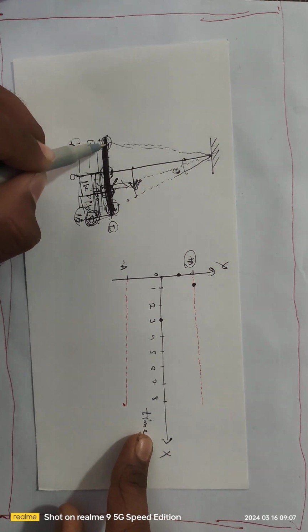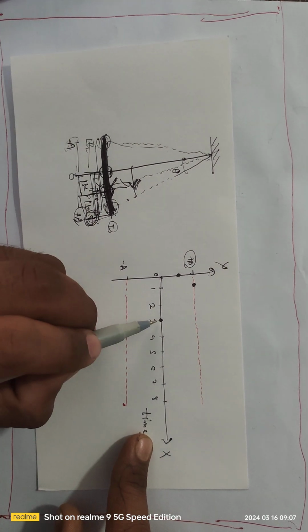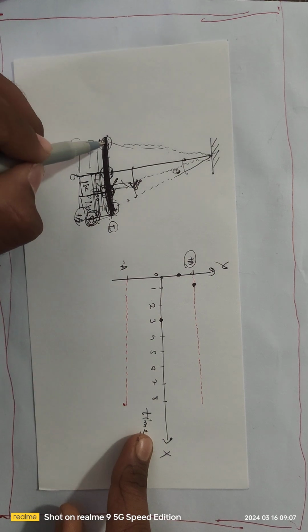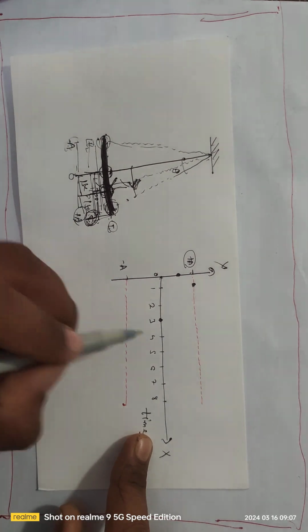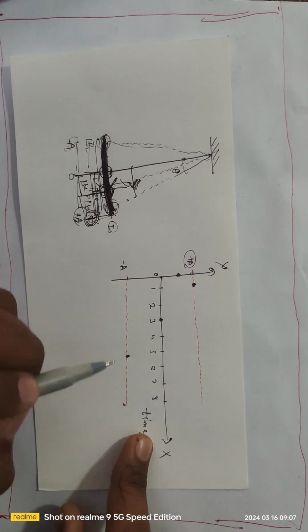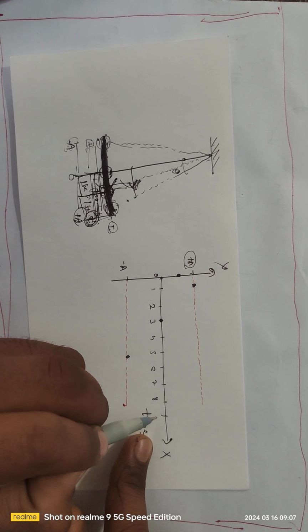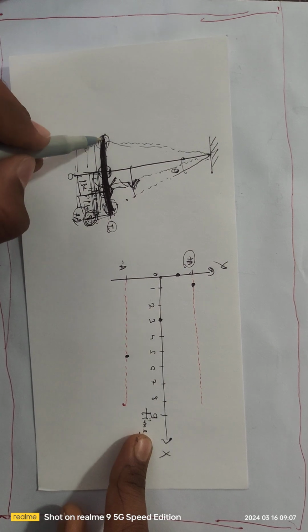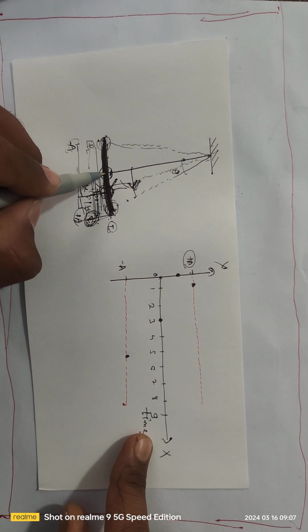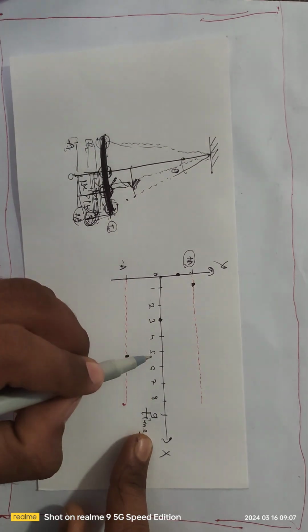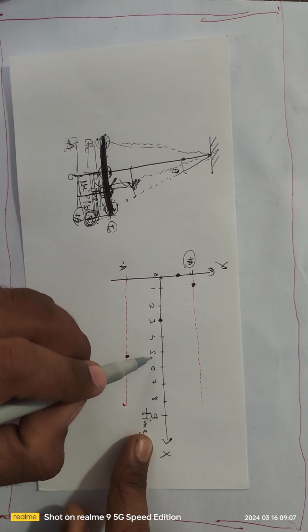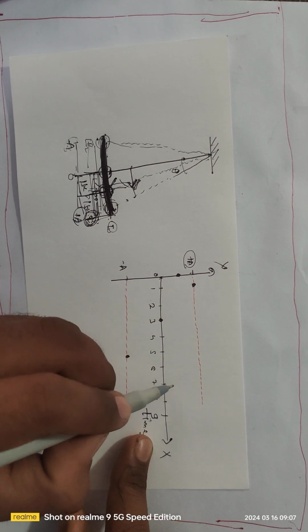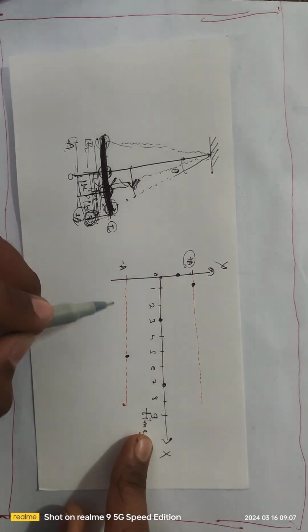Again after 2 seconds, it will reach the extreme value in the opposite direction. Again after 2 seconds, it will reach the equilibrium position again.